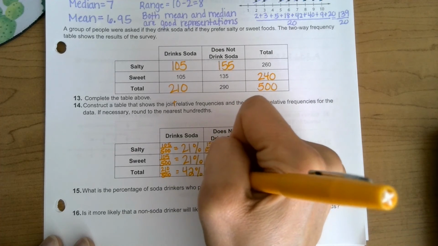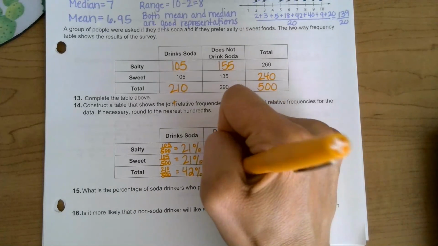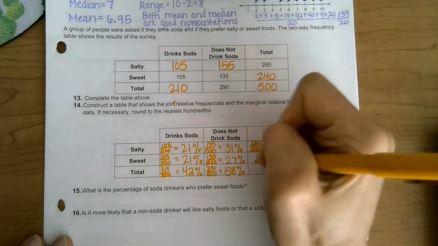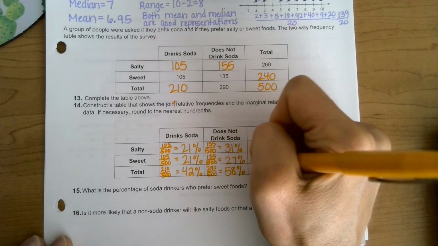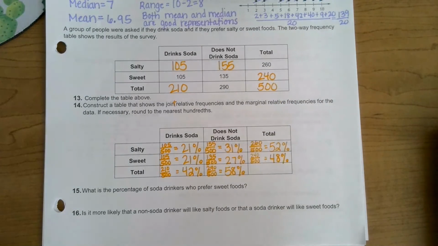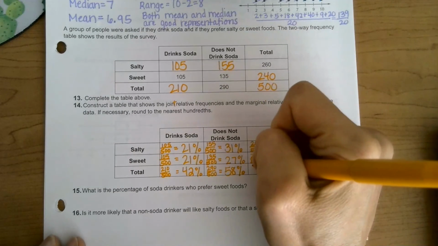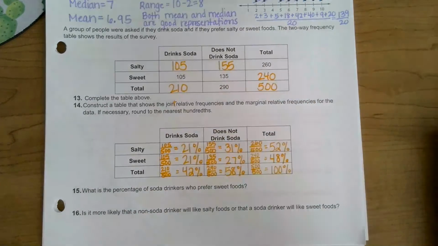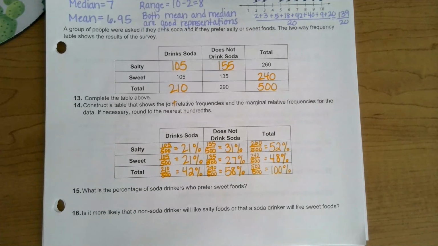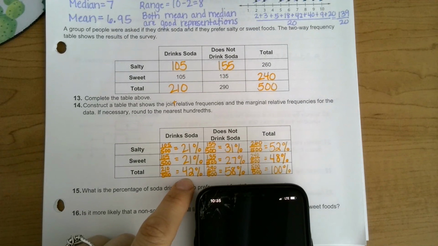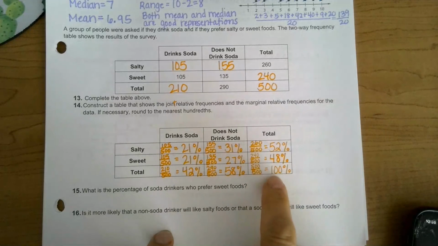290 divided by 500, 58%. And then our total for our sweet across here is 240 divided by 500, 48%. And then your totals should add up to 100%, because right here you're going to have 500 divided by 500, which is 100%. Make sure your totals, your marginal frequencies for the row and column, add up. So like 42 plus 58 equals 100. So these should add up to 100, and then these going down, 52 plus 48 is also 100.